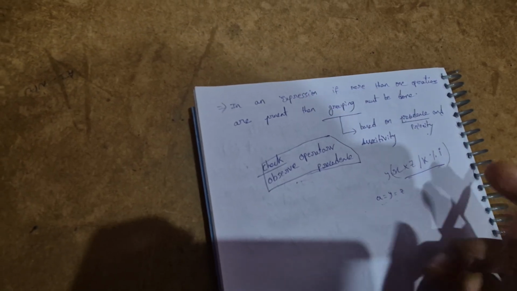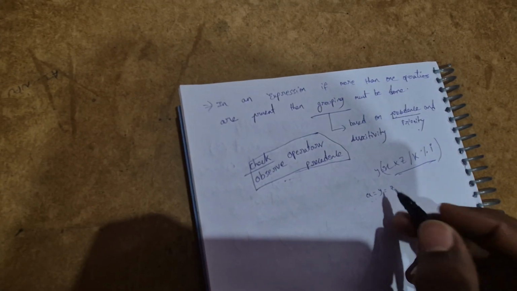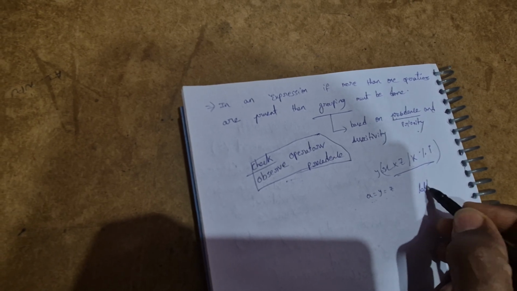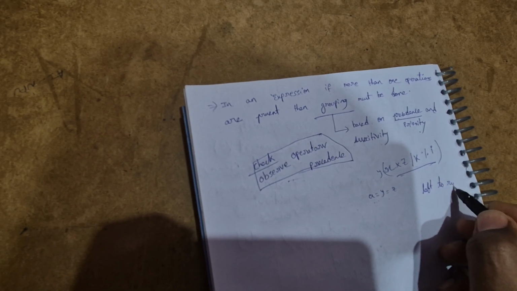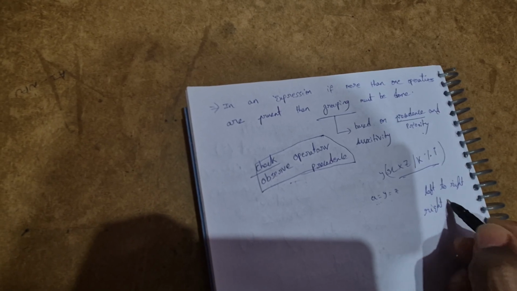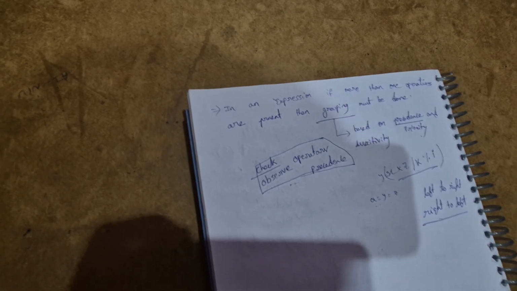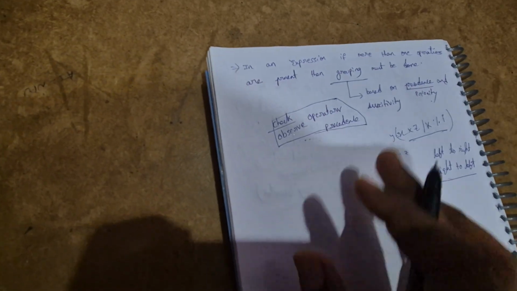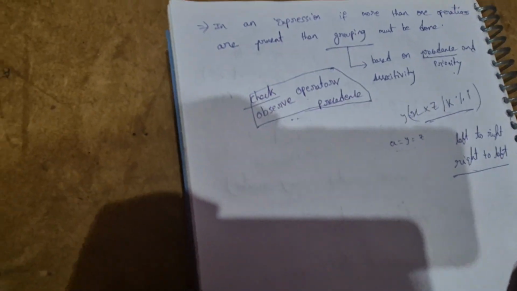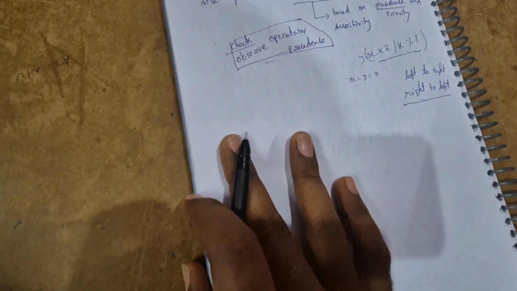Assignments are also there. In that case, we group based on the associativity rule, left to right or right to left. I will give you some examples and a table after we complete some topics. Okay, and observe another code.